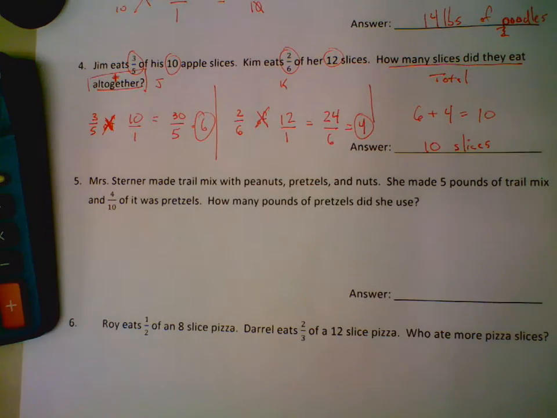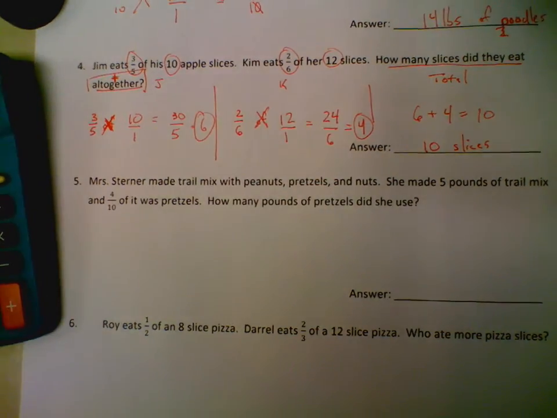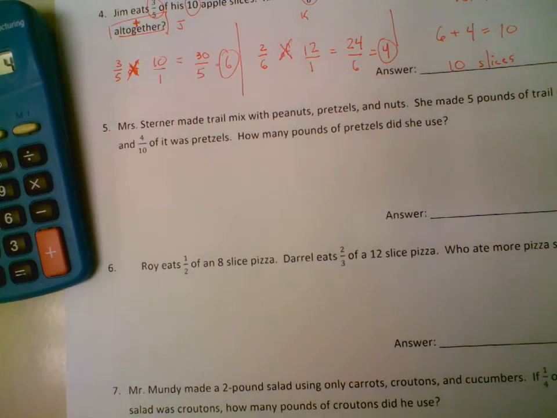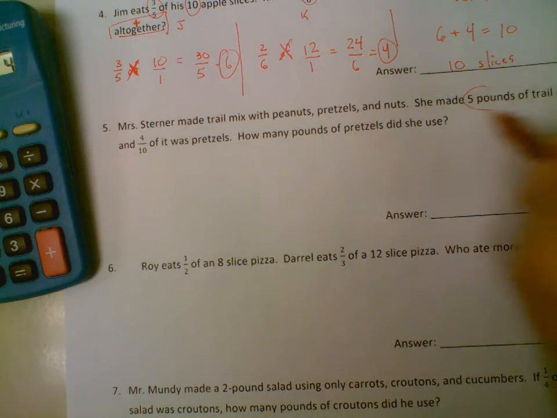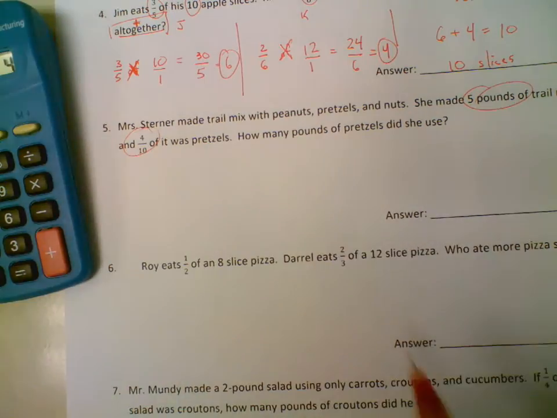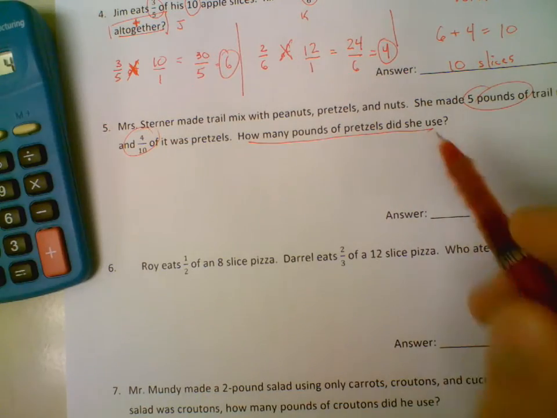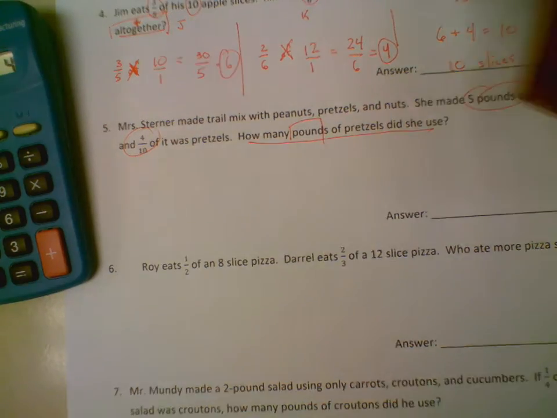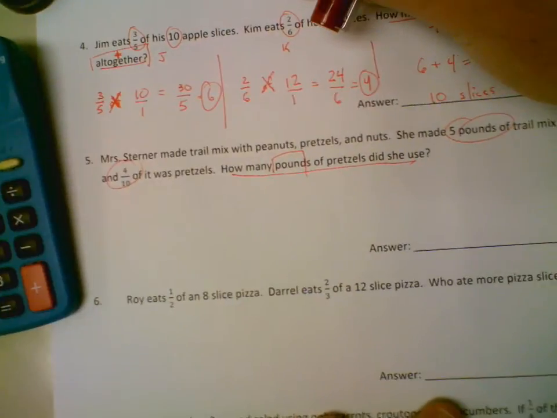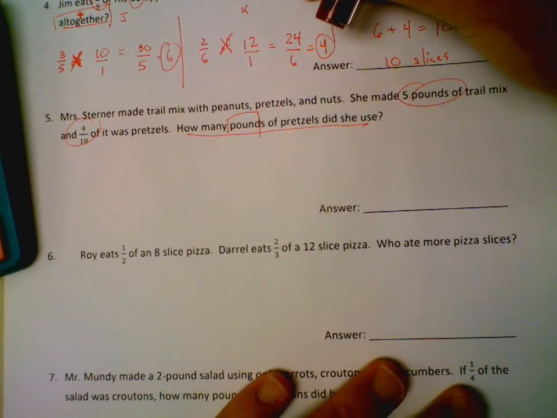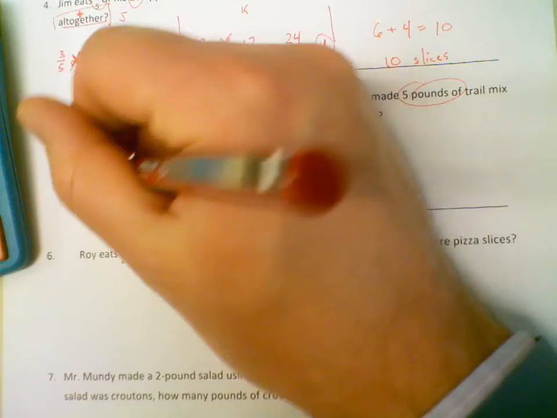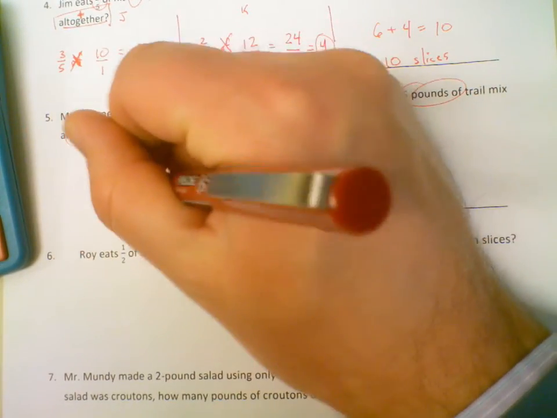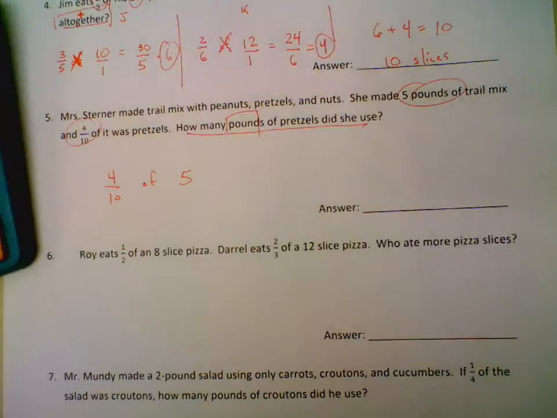Let's do one more, guys. Mrs. Sterner made trail mix with peanuts, pretzels, and nuts. She made 5 pounds of trail mix, and 4/10 of it was pretzels. How many pounds of pretzels did she use? There we are. 4/10 of 5, right?